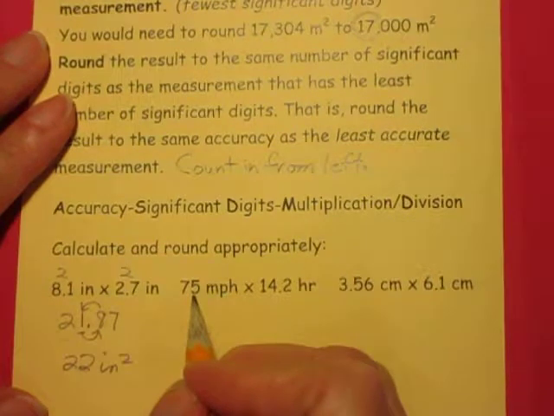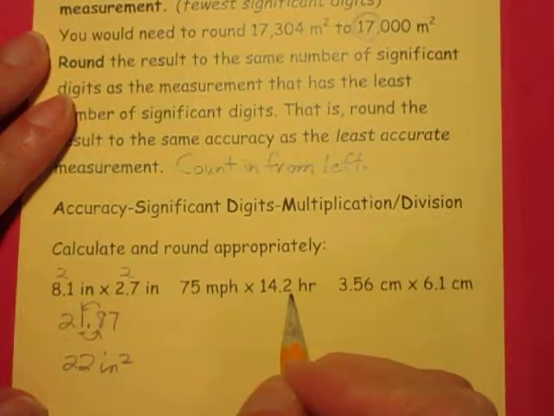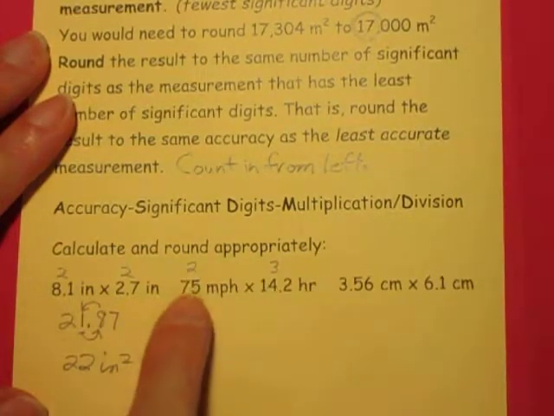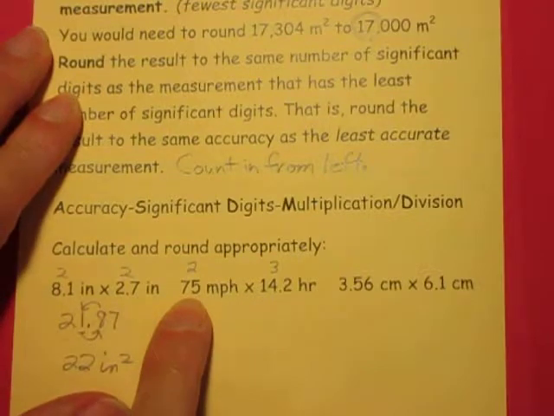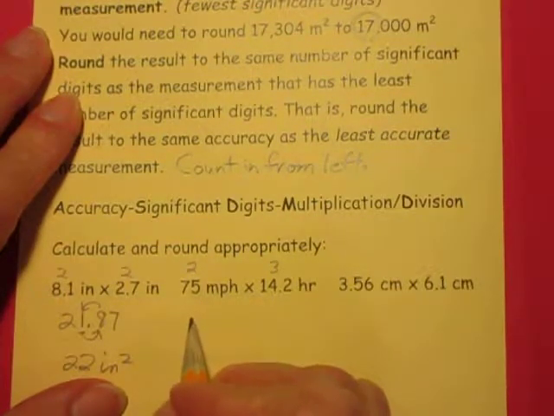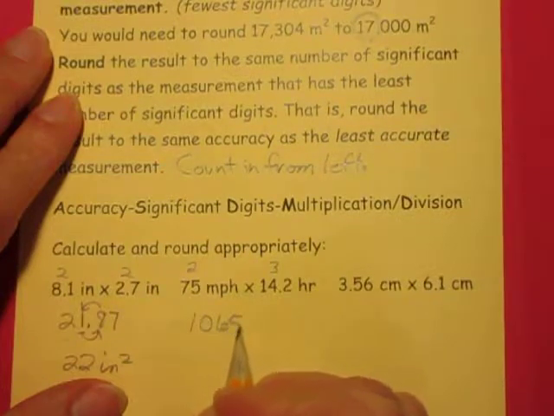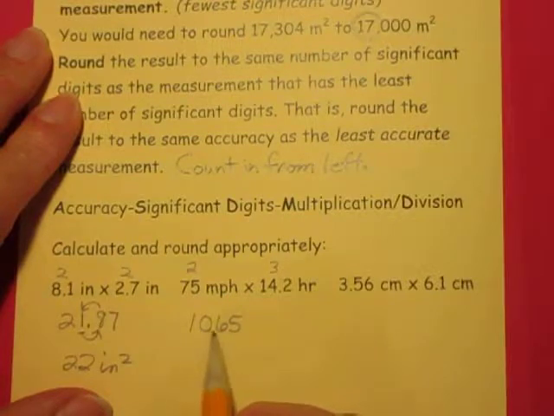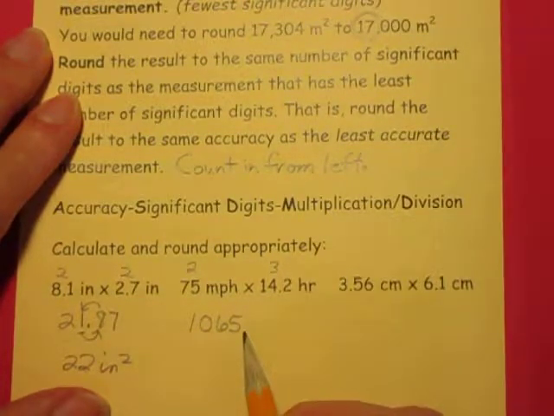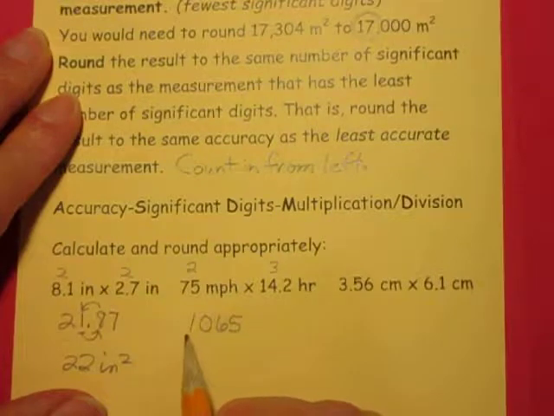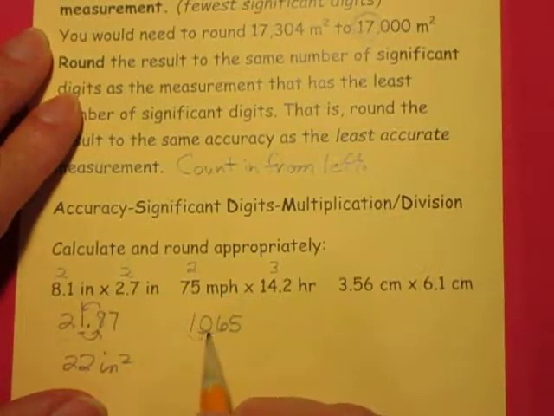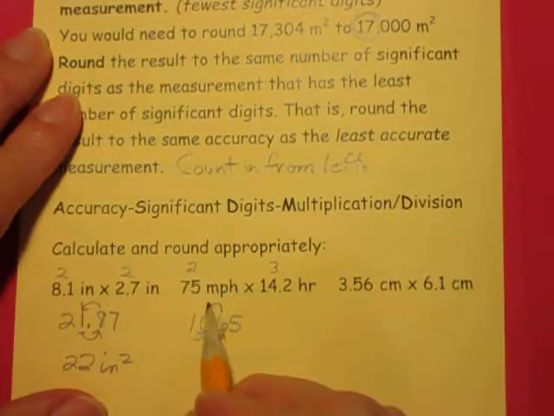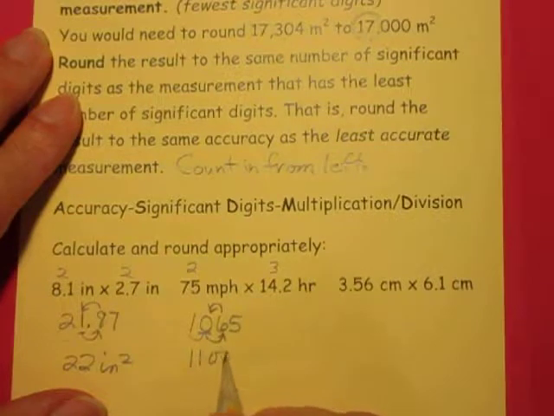Okay, in this next problem, we have 75 miles per hour times 14.2 hours. We've got 2 significant digits here, 3 significant digits here. Our answer can only have 2 significant digits. So when we punch this into the calculator, we're going to see that we have 1,065 miles per hour, whatever it's going to be. But our answer, for the purposes of using the rules of accuracy, can only have 2 significant digits, so I'm going to have to count in 2 places. This is my second place value in. Look immediately to the right. That is greater than 5, so I come back here and round this to 1,100.